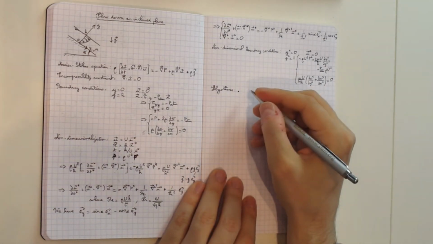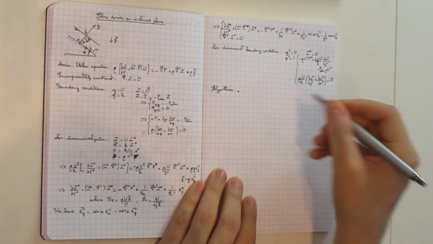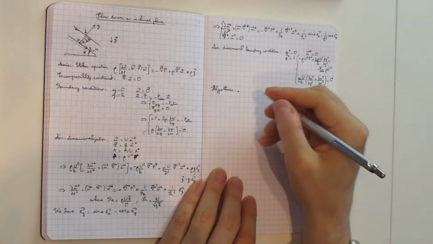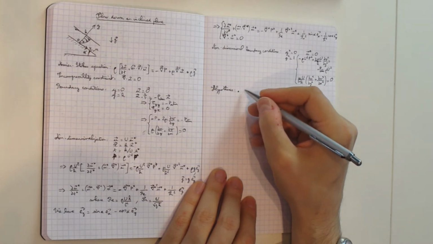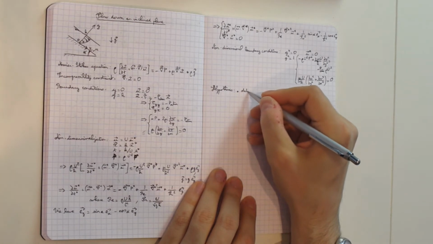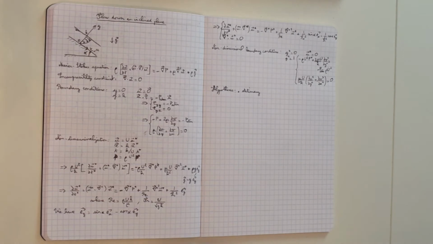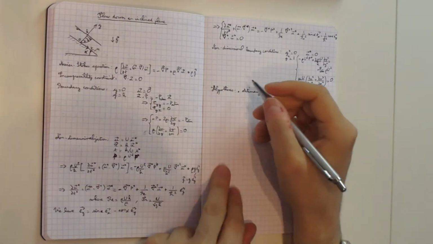So the hypotheses that we're going to make are designed to simplify these equations in such a way that we can find a very easily solvable flow analytically. So first of all, we're going to say that the flow is stationary. There is no need to add temporal complexity. We can imagine sheets of fluid flowing down that slope in a fairly regular and steady fashion. So that's one thing.